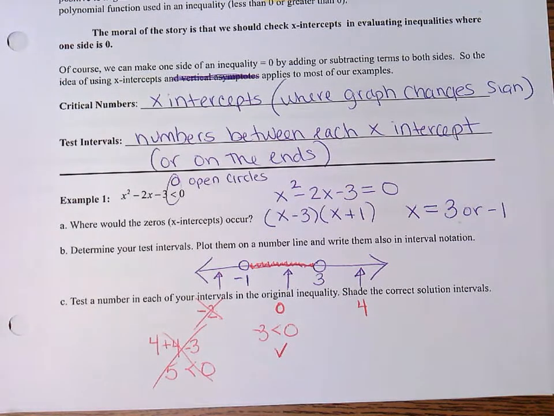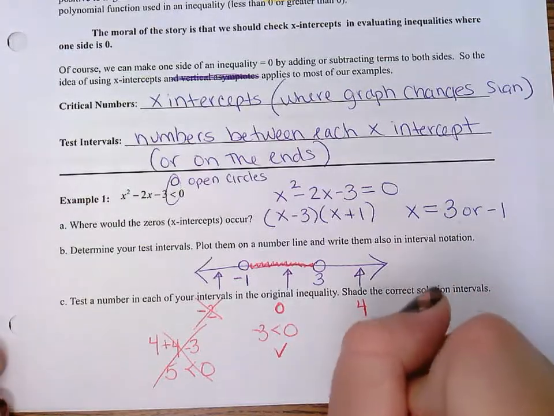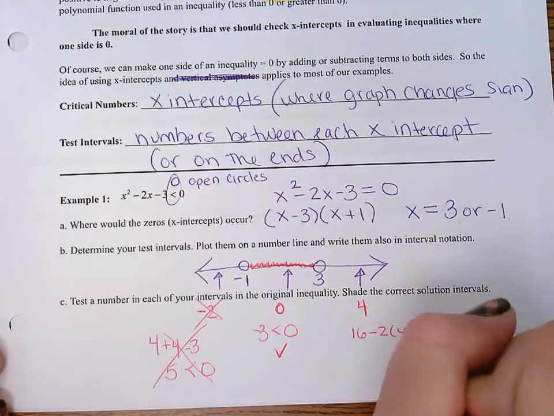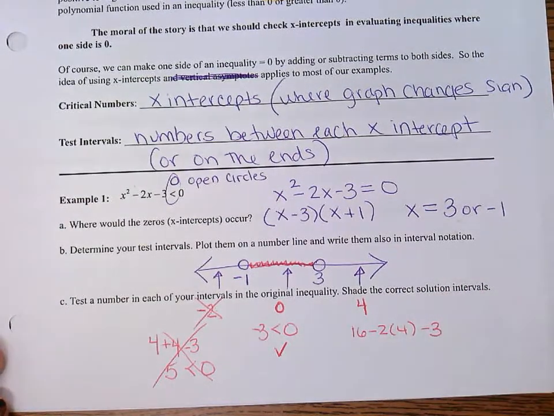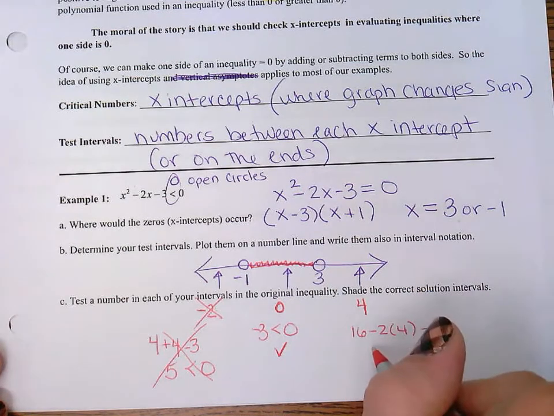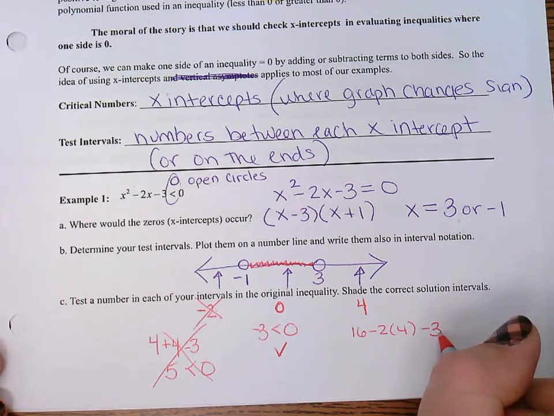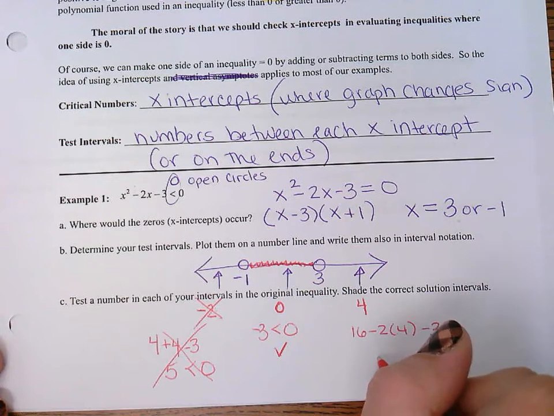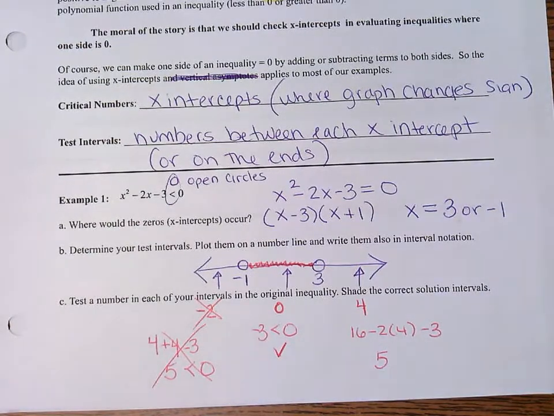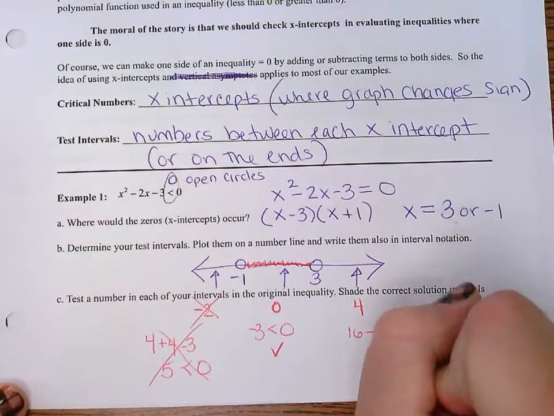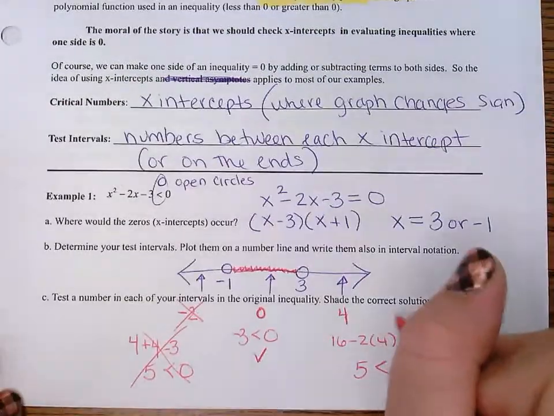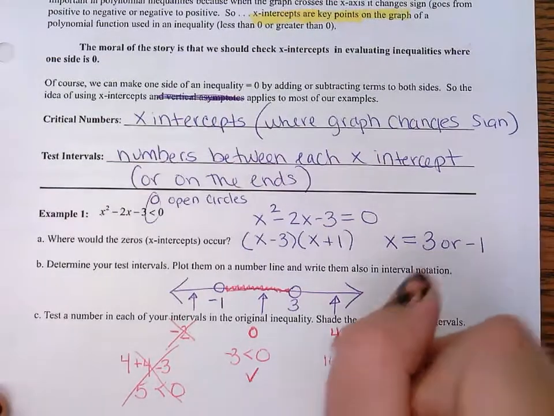So when I plug in 4, 16 minus 2 times 4 minus 3 gives me how much? 8 and 3 is 11. So 16 minus 11 is 5. So is that right? 16 minus 8 minus 3 is 5. All right, so is 5 less than 0? No. So that's another part of our interval that we don't want.